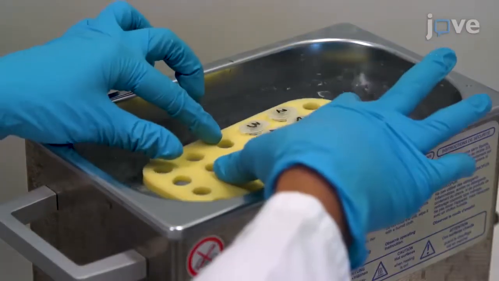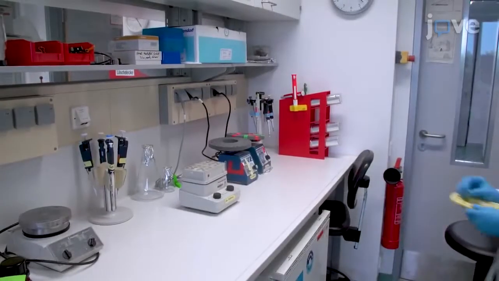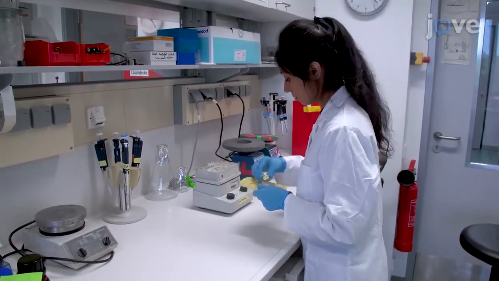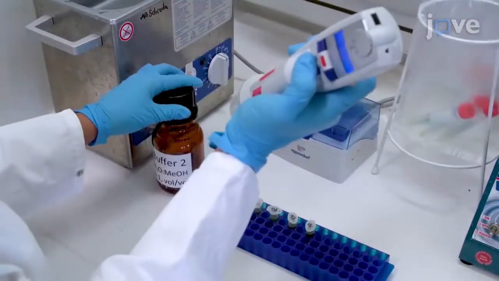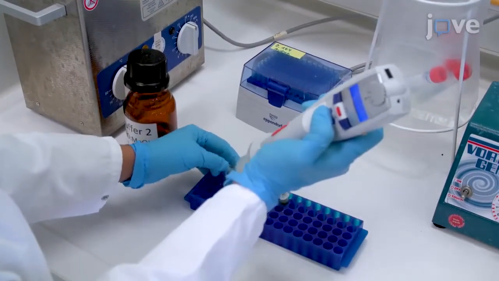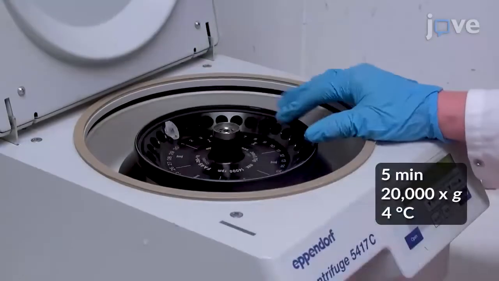Sonicate the cultures in a sonication bath in ice-cooled water for 10 minutes, before incubation on an orbital shaker at 1000 rotations per minute for 60 minutes at 4 degrees Celsius. At the end of the incubation, add 650 microliters of extraction buffer 2, and briefly vortex the samples before centrifugation.